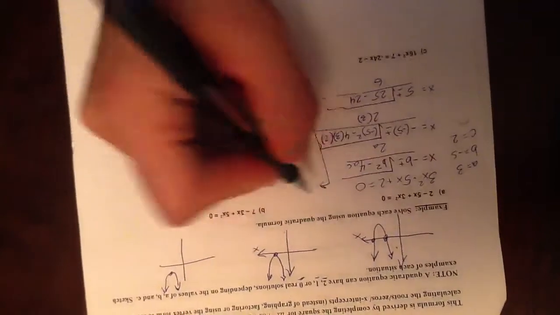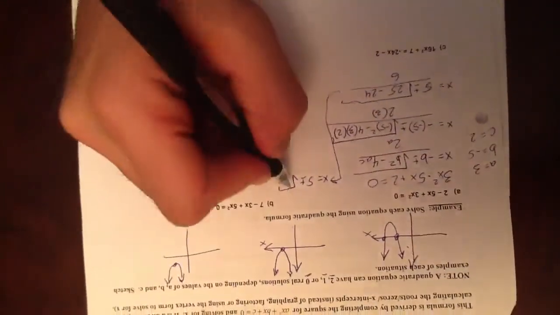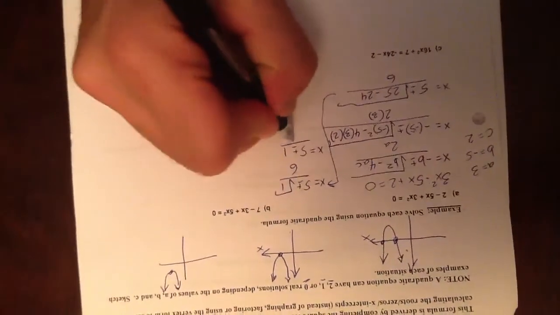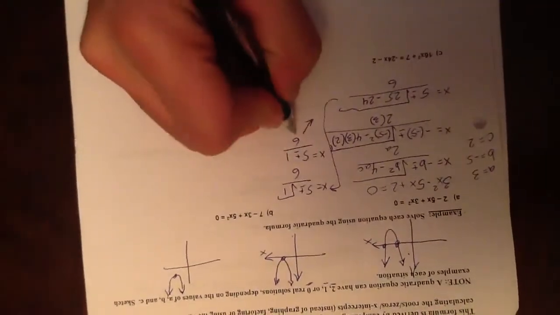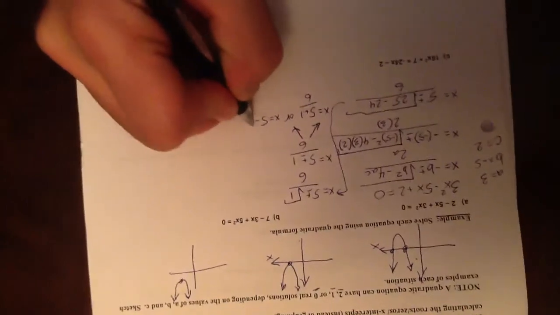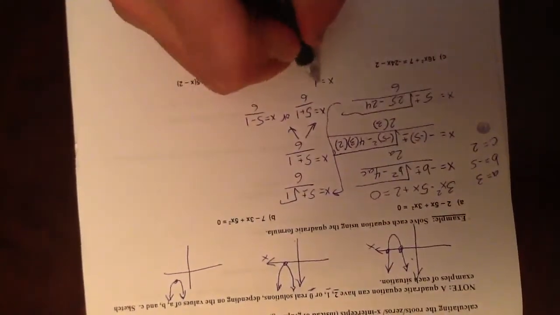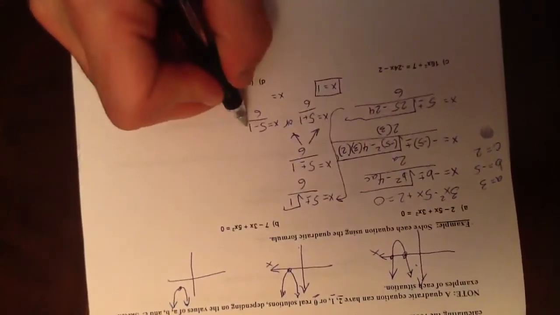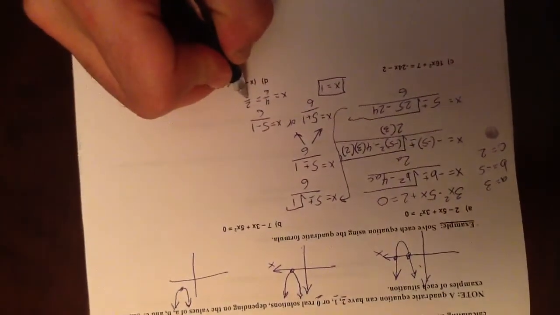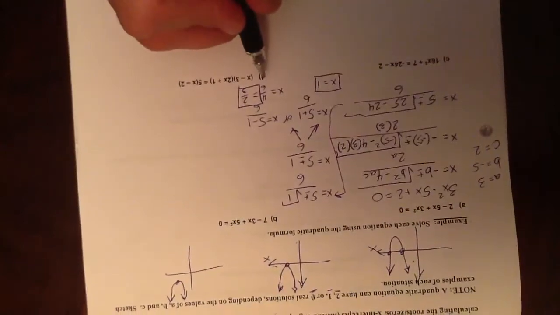You're going to get x equals 5 plus or minus the square root of 25 minus 24, which is 1, all over 6. The square root of 1 is just 1, so x is equal to 5 plus or minus 1 all over 6. You're going to break this up into 2 answers: x equals 5 plus 1 over 6, or x equals 5 minus 1 over 6. 5 plus 1 is 6, divided by 6, which is 1. And 5 minus 1 is 4 over 6, and when you reduce, both top and bottom are divisible by 2, so you get 2/3. So your 2 answers are x equals 1 and x equals 2/3. Those are your 2 x-intercepts.